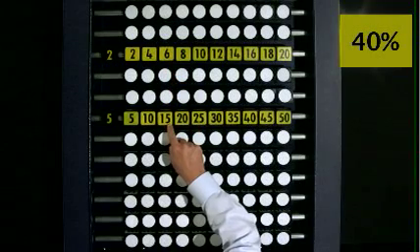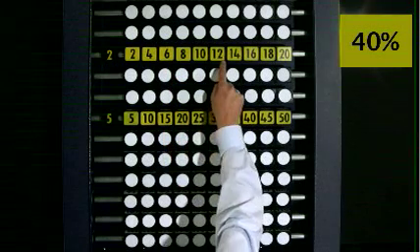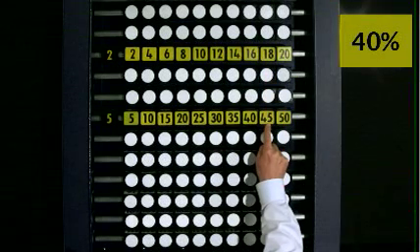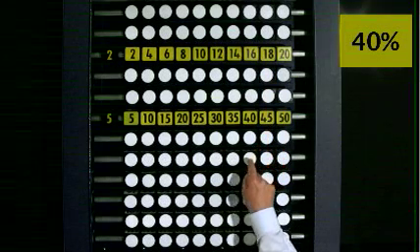6 out of 15, 40%. 12 out of 30, 40%. 18 out of 45, 40%.